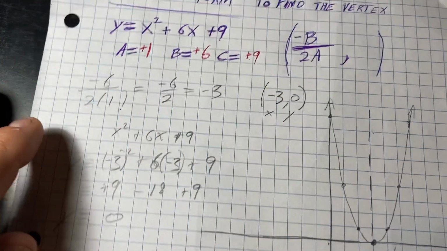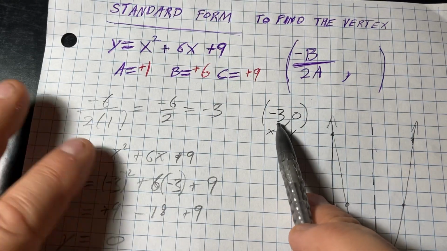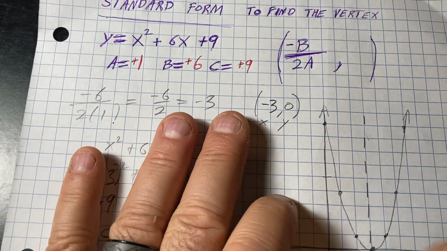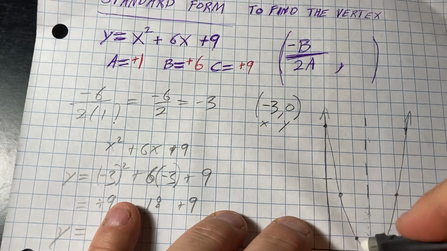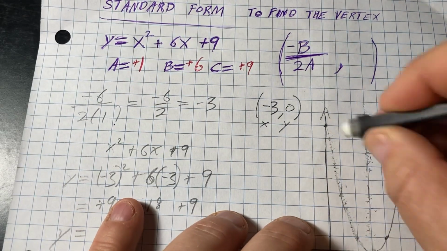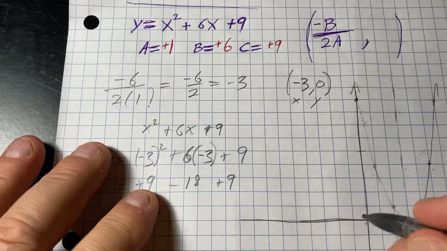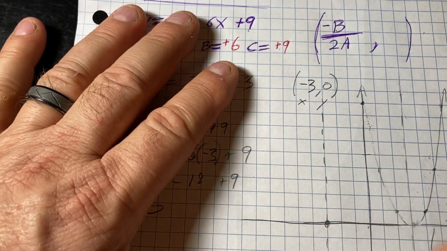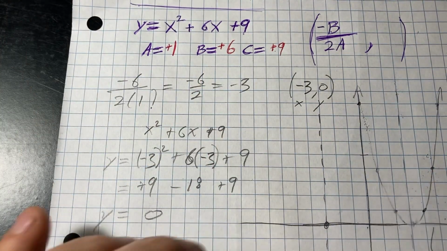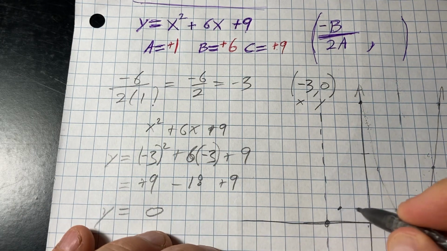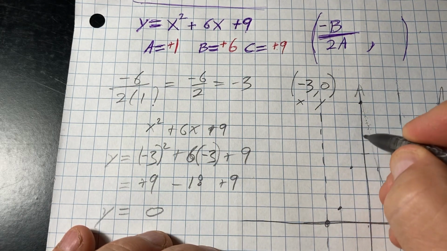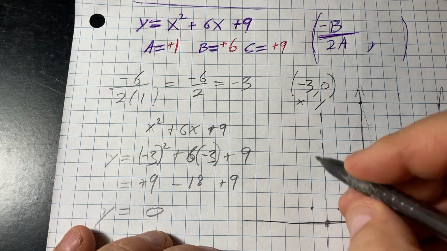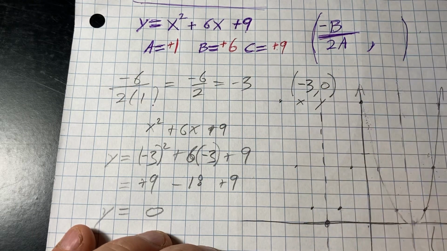Oh, I can't believe I did that. It's -3. Huge error. -3, 0. Bad teacher. 1, 2, 3. It's right there. Axis of symmetry. 1, 2, 3, 4, 5. Boom. Right there.